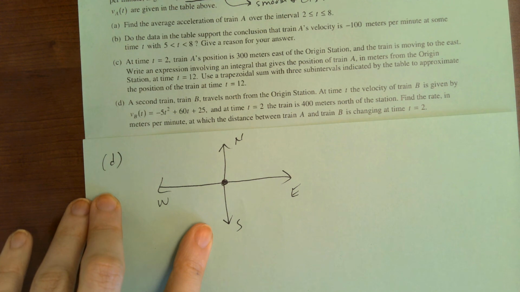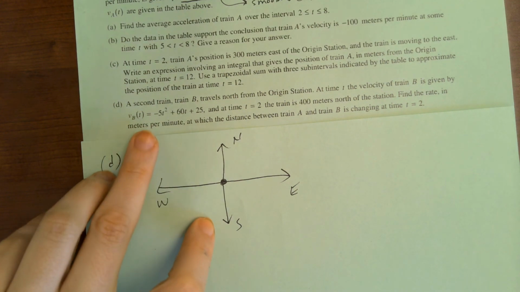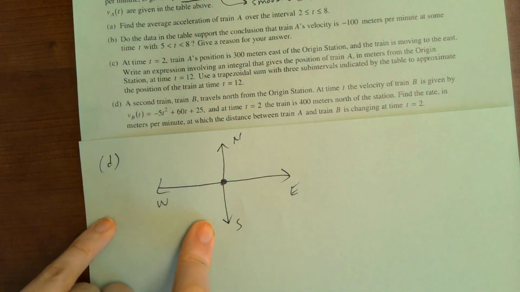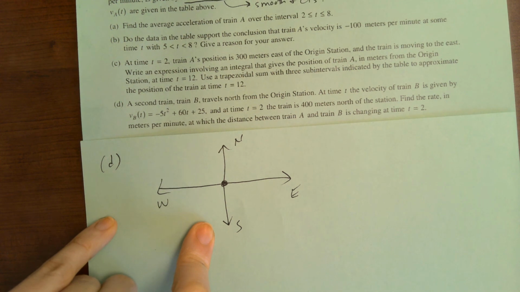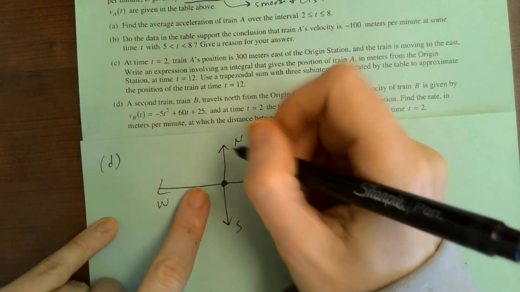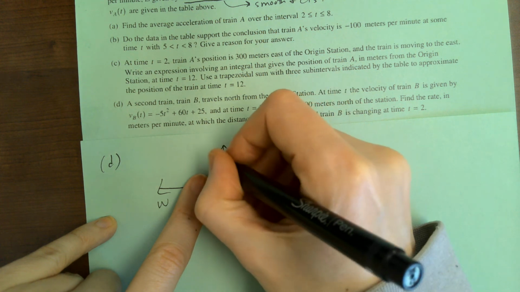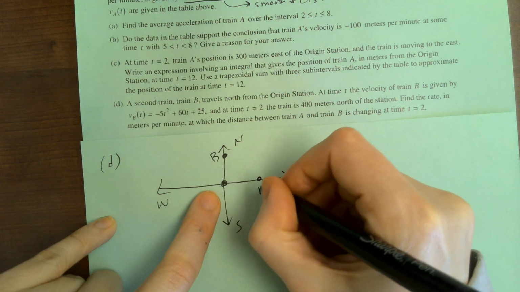At time t, the velocity of train B is given by this right there. At time t equals 2, the train is 400 meters north of the station. Find the rate in meters per minute at which the distance between train A and train B is changing at time t equals 2. Let me say that train B is here and train A is here.